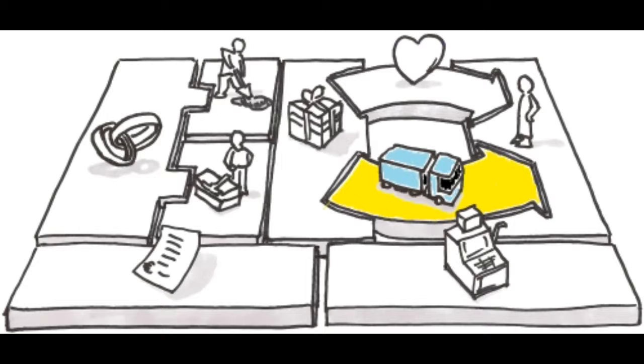To run an effective channel, the following components are needed: communication, an effective sales process, an interface with customers, and effective delivery.